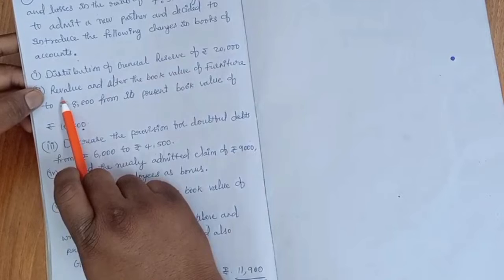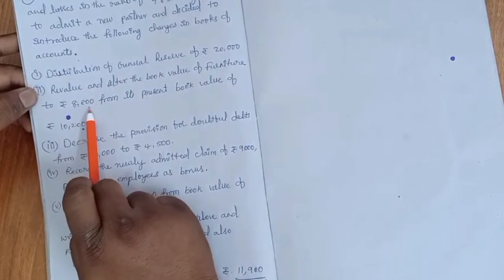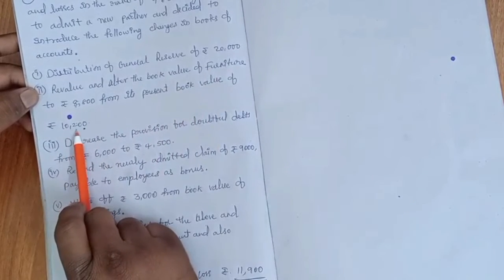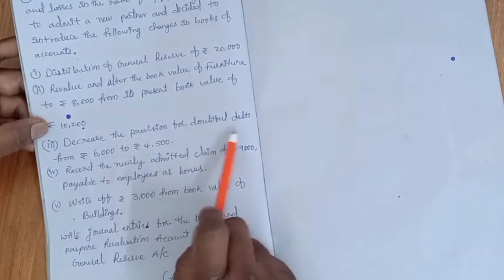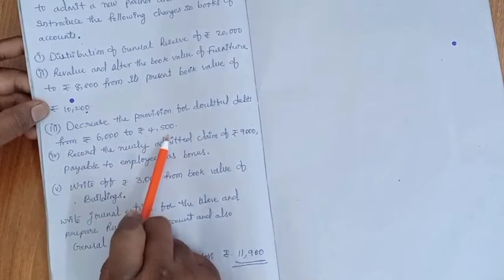Then the second one is revalue and alter the book value of furniture to rupees 8,800 from its present book value of 10,200, and decrease the provision for doubtful debts from rupees 6,000 to 4,500.